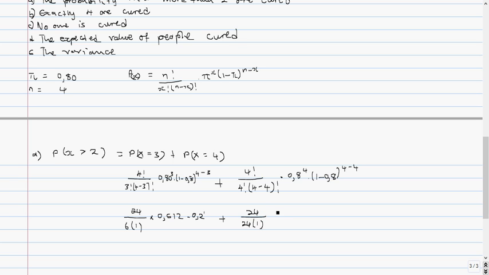Okay, and then 0.8 to the power of 4, that's going to give us 0.4096, and then 1 minus 0.8, that's 0.2 to the power 4 minus 4, it will give us 1. Any number raised to the power of 0 is 1.